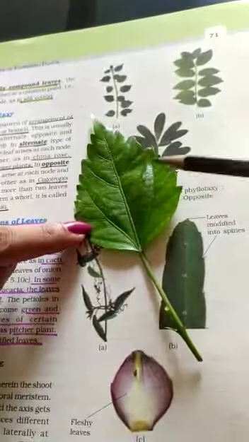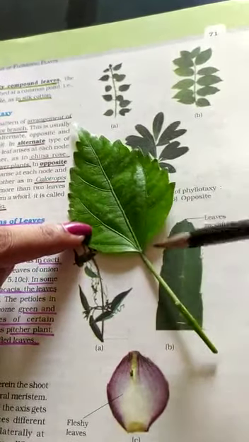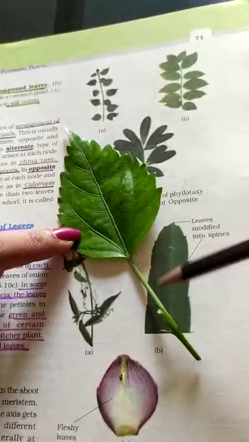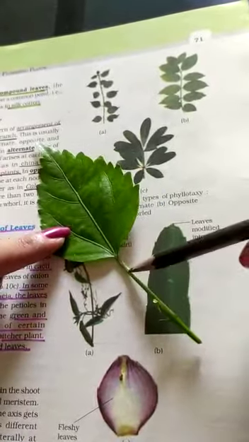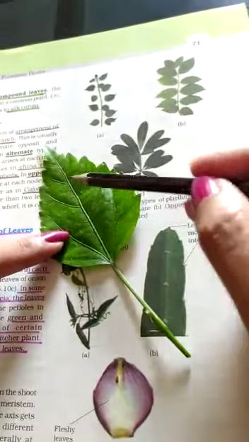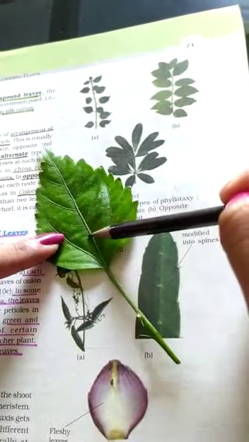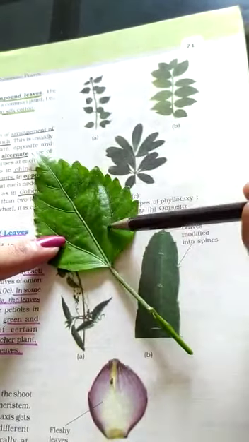Let's see again the various parts of a leaf. This is leaf base, this is petiole, lamina, and this is midrib. This midrib is also called rachis. This is lamina.